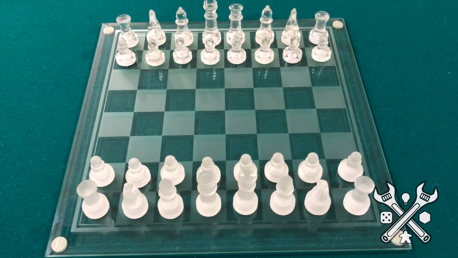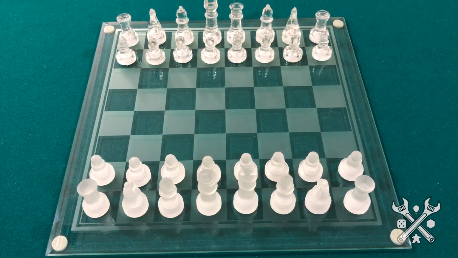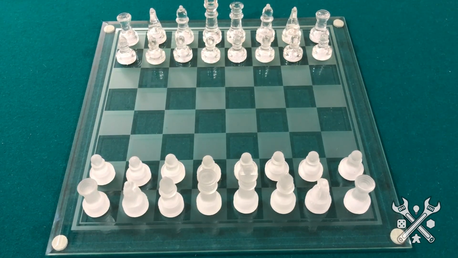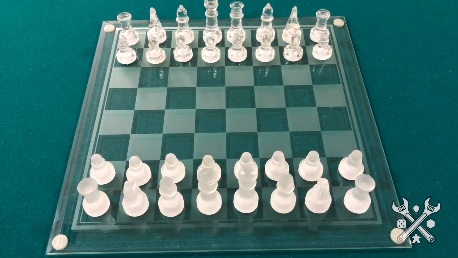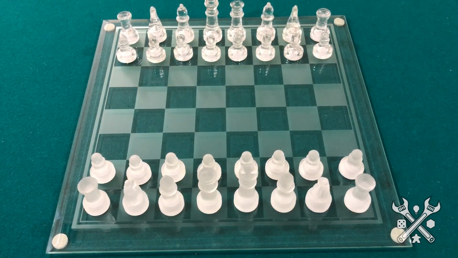When it comes to information in games, there are three main classifications or types that I can think of. The first being perfect information, the second being secret information, and the last being a middle or in-between hidden information.